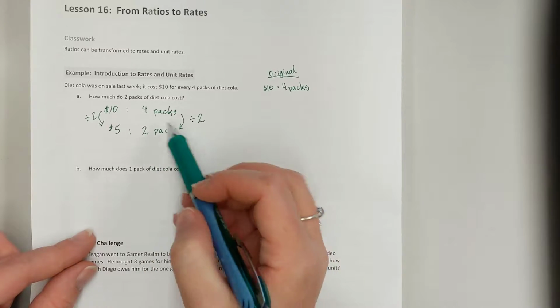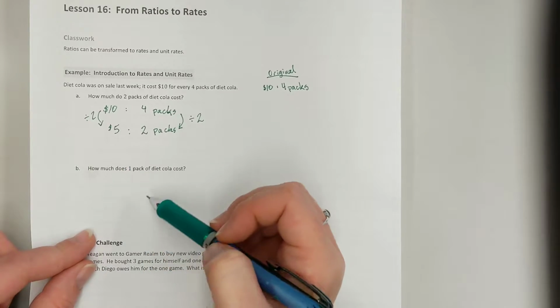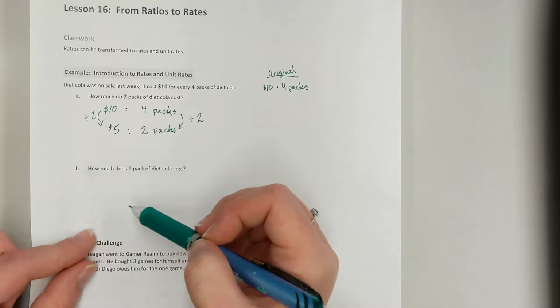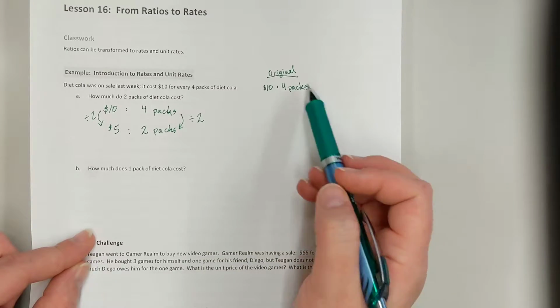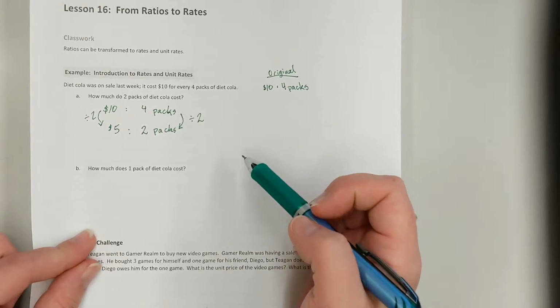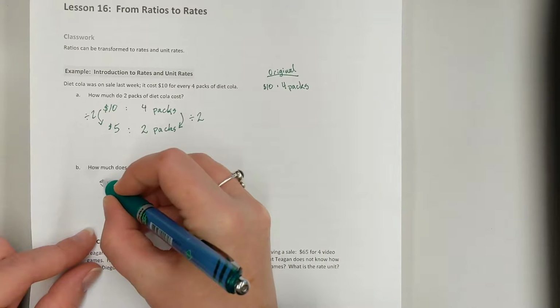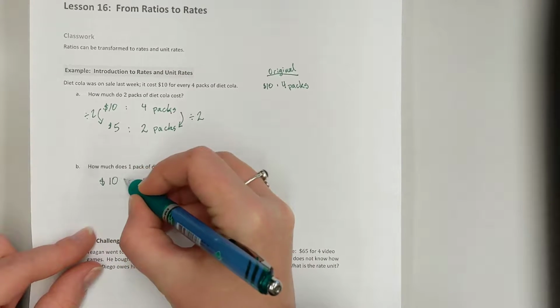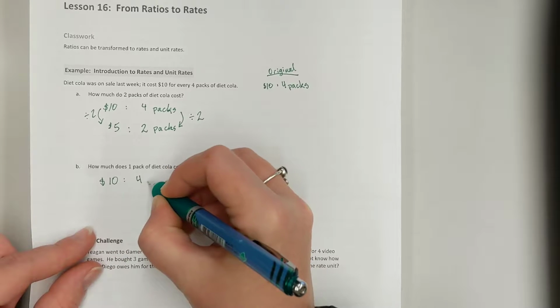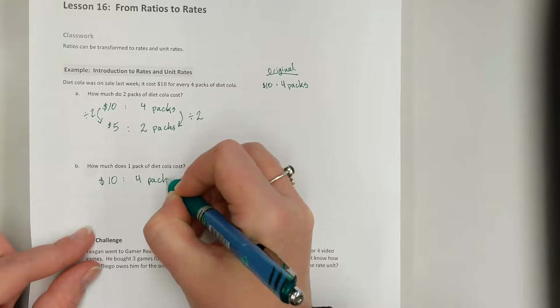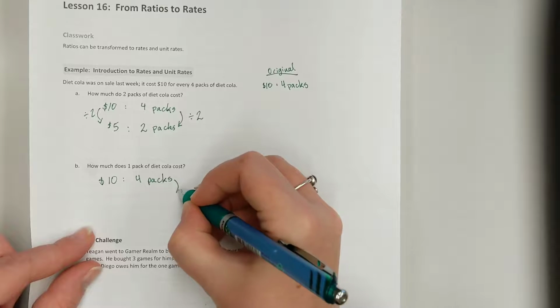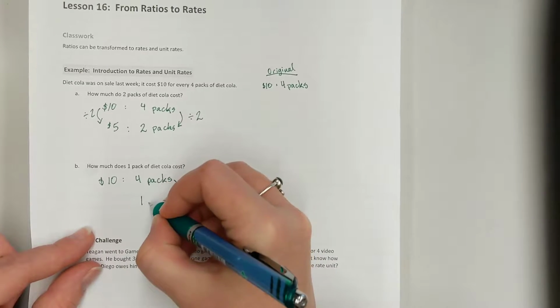Now, we could take this 5 to 2 and divide it by 2 again, but I really want to get everyone into the habit of using that original ratio every single time. So, how much does 1 pack of Diet Cola cost? Well, our original ratio is $10 to 4 packs. And we're going down to 1 pack.